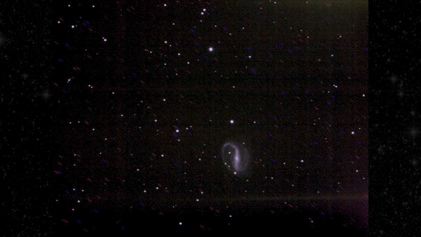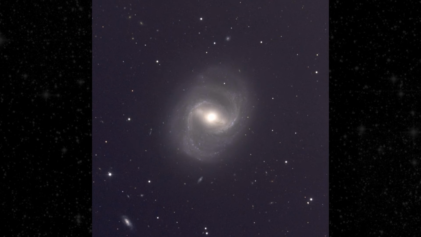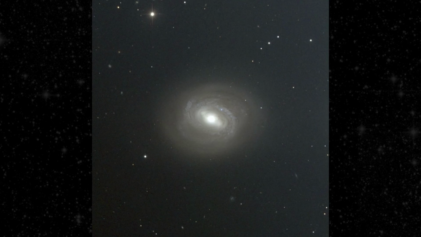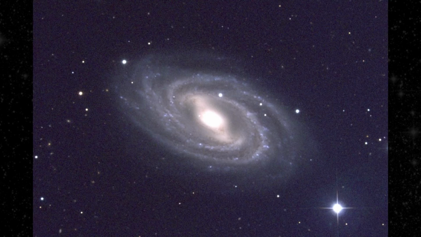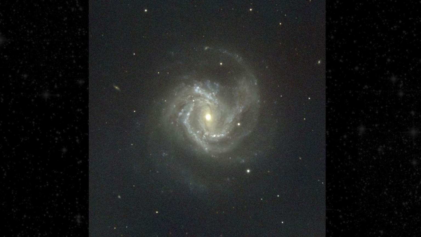There's one I use for a lab that I've used frequently. It's a very pretty barred spiral. Here's another beautiful barred spiral that kind of has a ring around the bar, which is interesting. And another wonderful barred spiral. There we go. Let's keep going through.